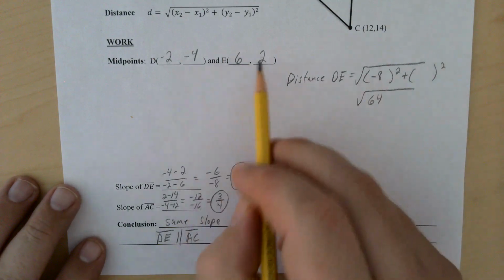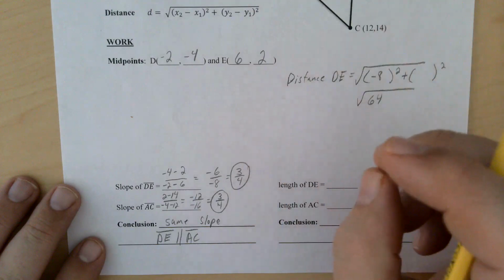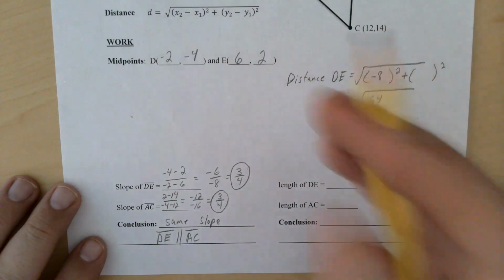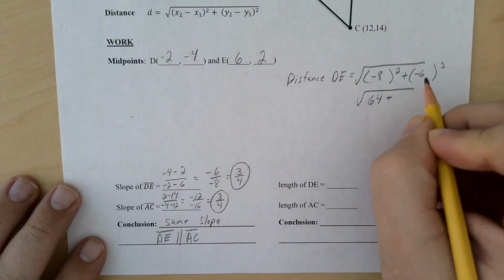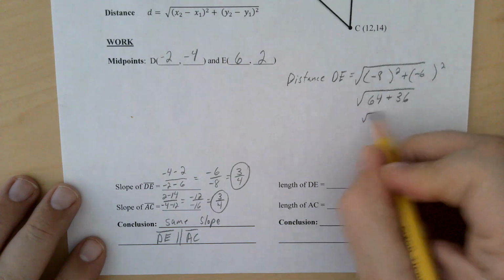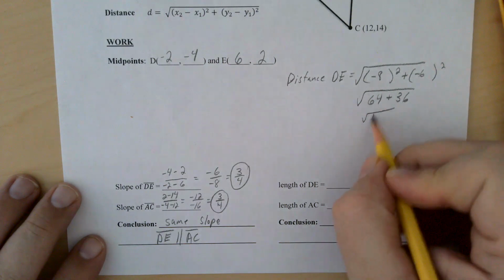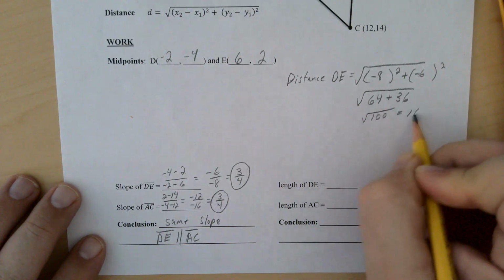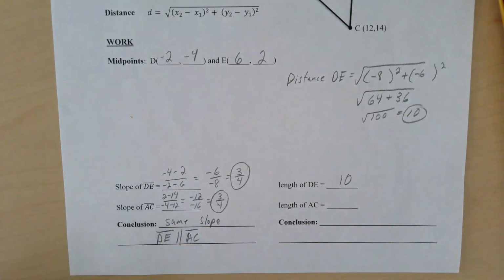Then I'm going to subtract my y's. -4 minus 2 is going to be -6, or 2 minus -4 is going to be +6. Either way, -6 times -6 is going to be a 36. When you add these together, so 64 plus 36 is going to be 100. When you take the square root of 100, you get 10. Okay, so the small side is 10.